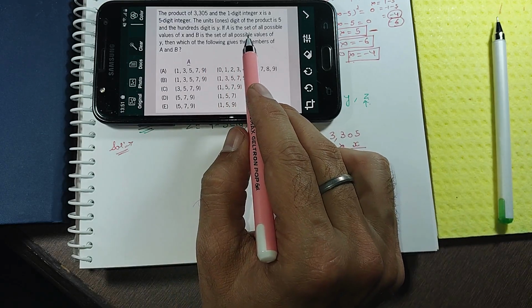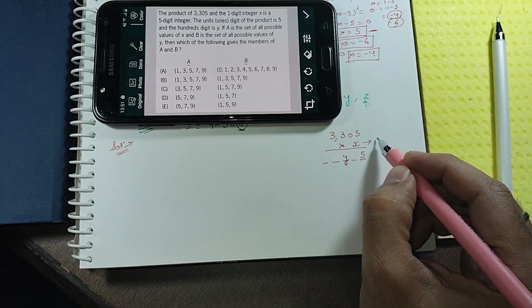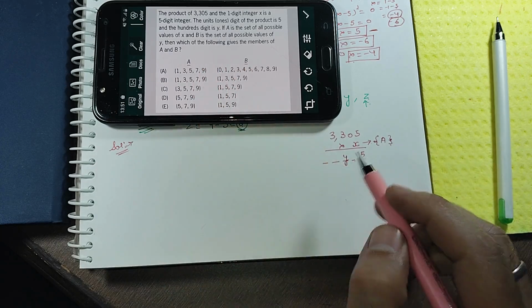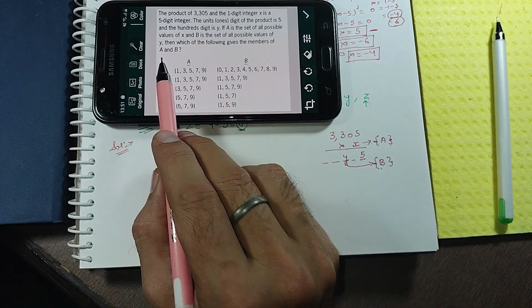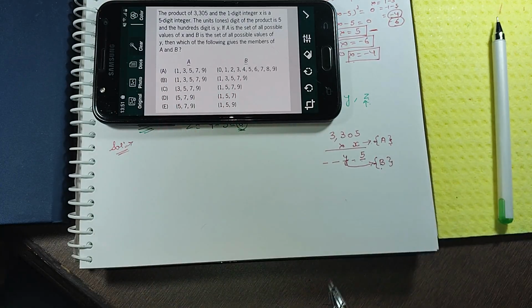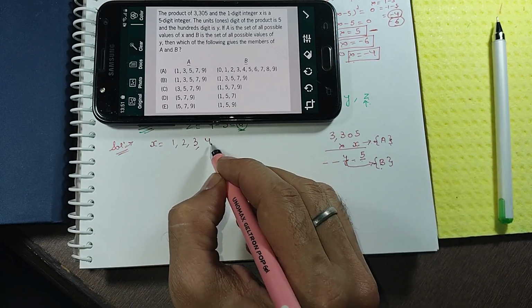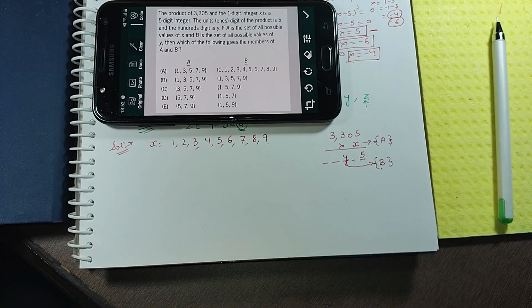Right? If A is the set of all possible values of x, and B is the set of all possible values of y, then which of the following gives the members of A and B? Now see, the possible values of x can be 1, 2, 3, 4, 5, 6, 7, 8 and 9, as it is a single digit number.